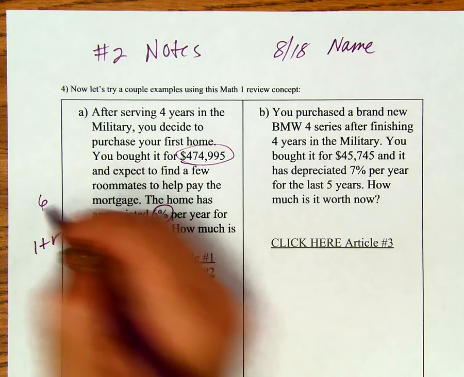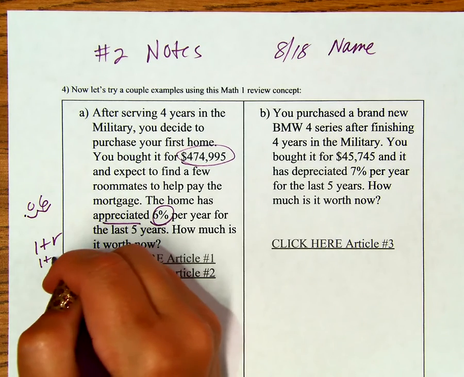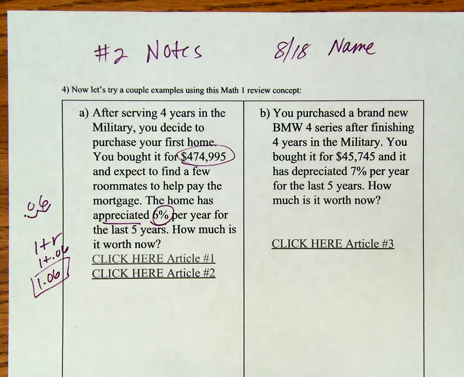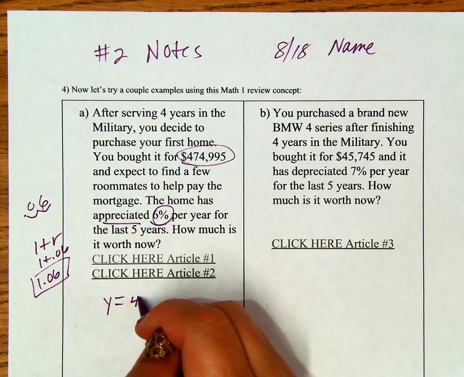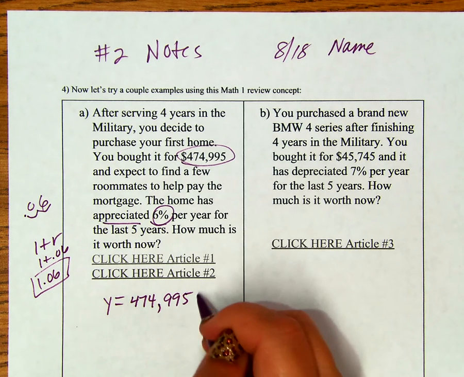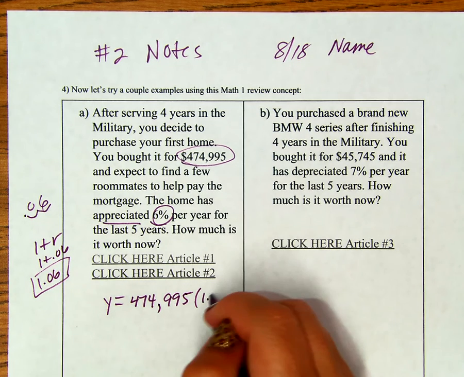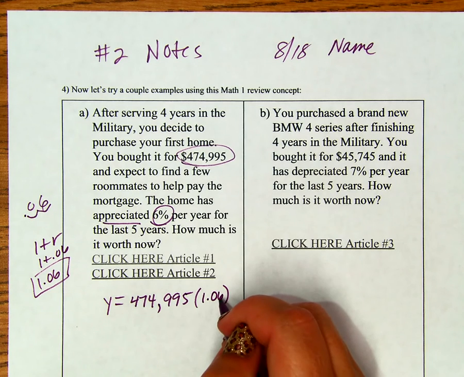I need to take that 6%, step 2. I need to convert it to a decimal so that I can get this multiplier ready for this formula. Here I go plugging it in. 474,995 begins, the initial value. Multiplier goes next, repeatedly multiplying by 1.06 each year.